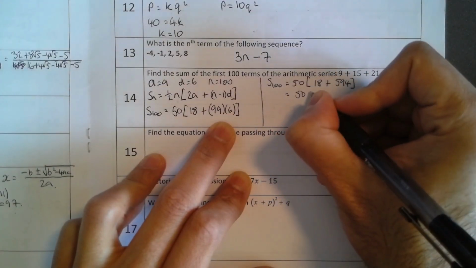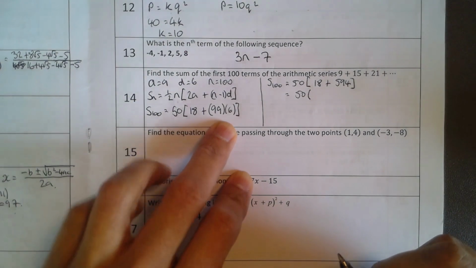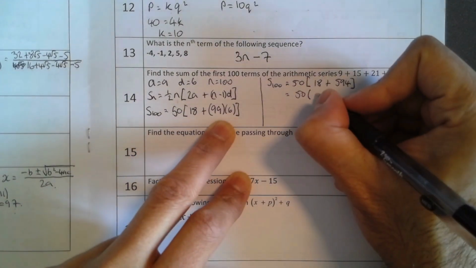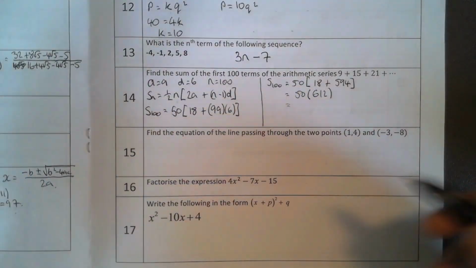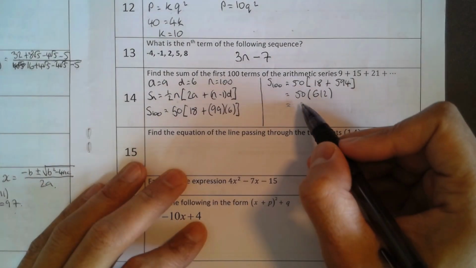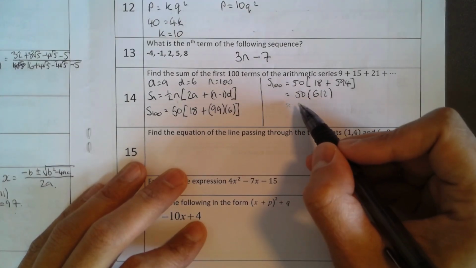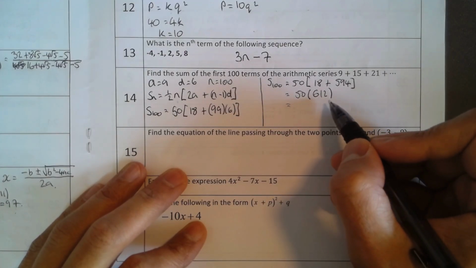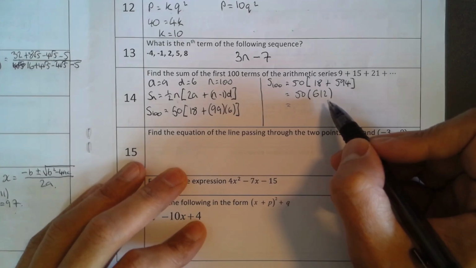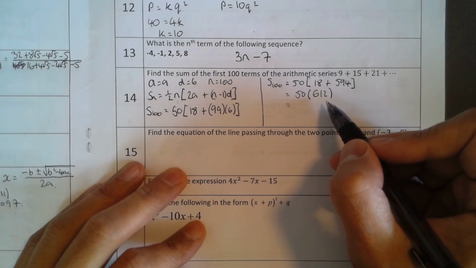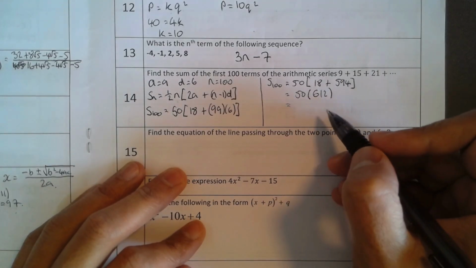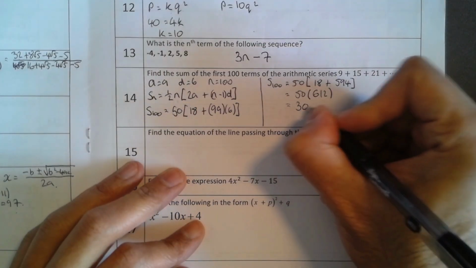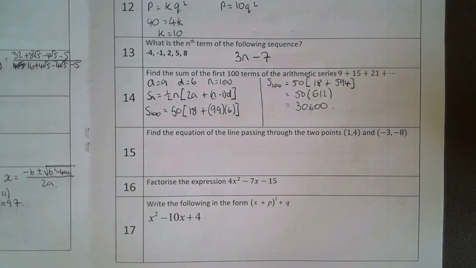Okay, so that's going to be 50 times, and 18 add 594 is 612. So now I'm going to do 50 times 612, and obviously do this in whichever way you feel comfortable. So I'm going to multiply it by 100 and then half it, and that's the same as multiplying by 50. So multiplying by 100 gives me 612,000, sorry, and then if I half that, it gives me 61,200, and if I half that, that gives me 30,600. Okay, so my answer for that one is 30,600.